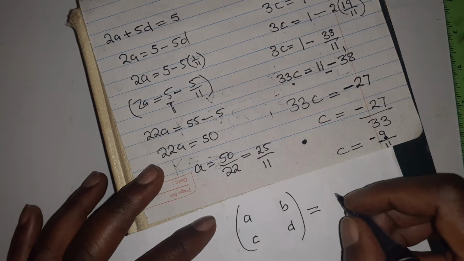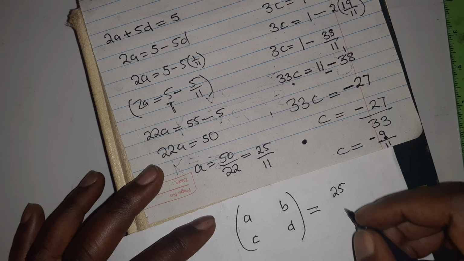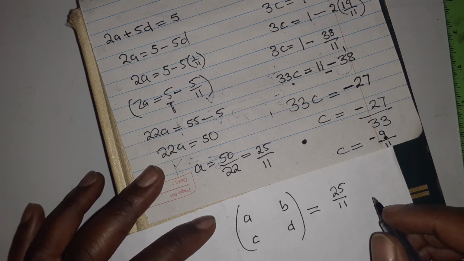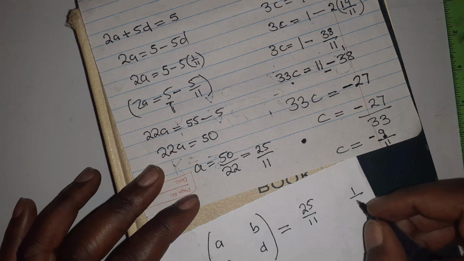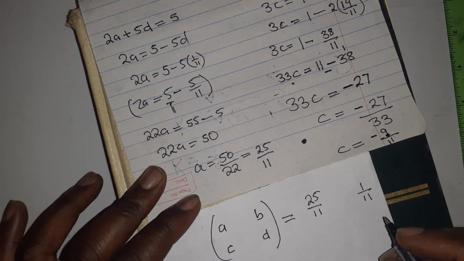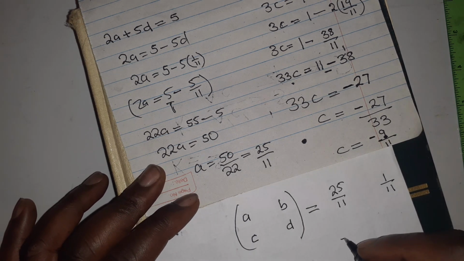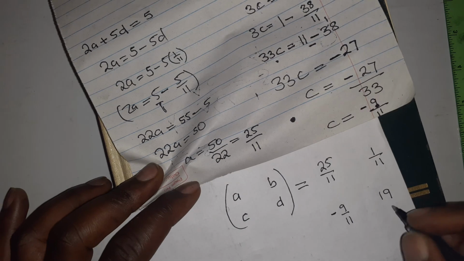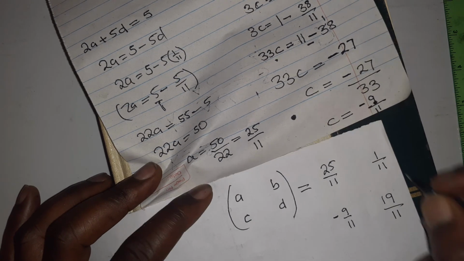Our A is 25 over 11. What is our B? Our B is 1 over 11. What is our C? Our C is negative 9 over 11. Our D is 19 over 11.